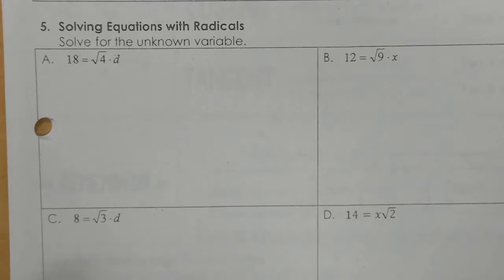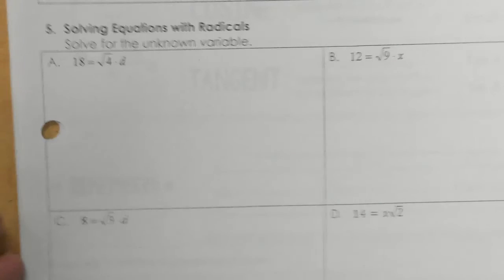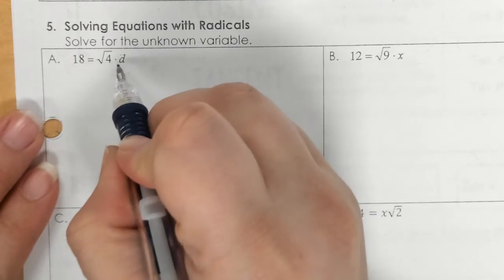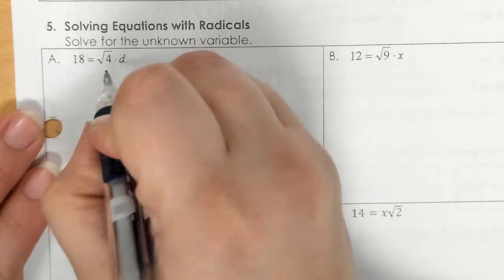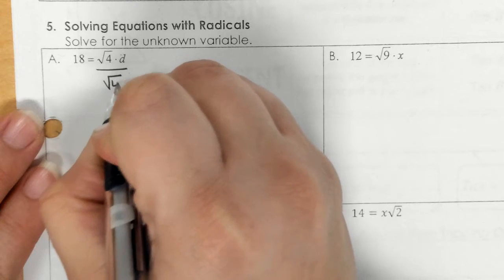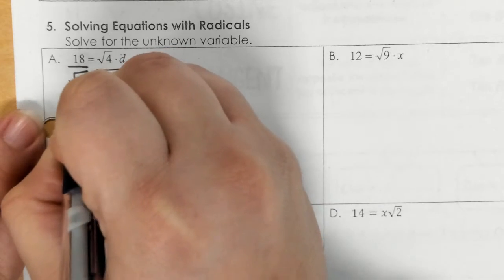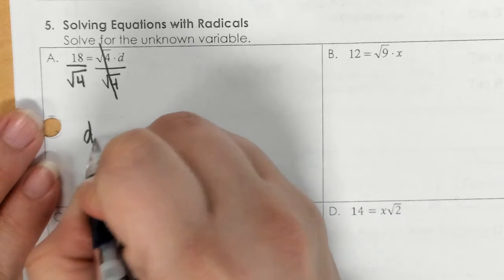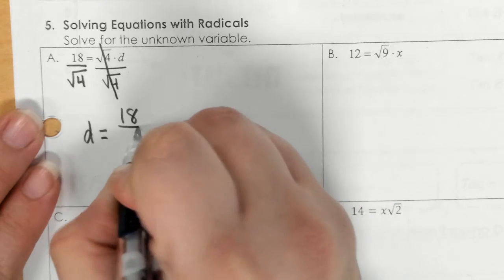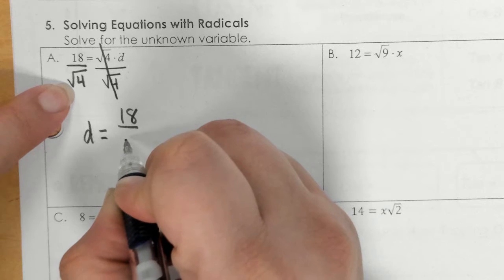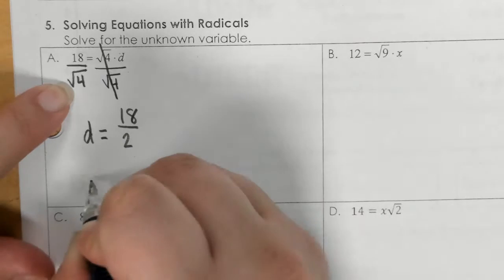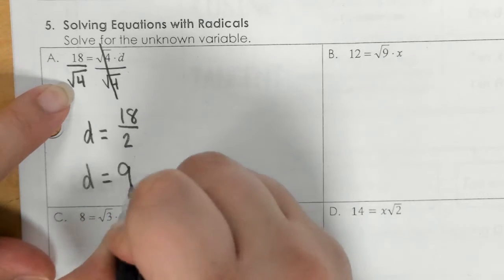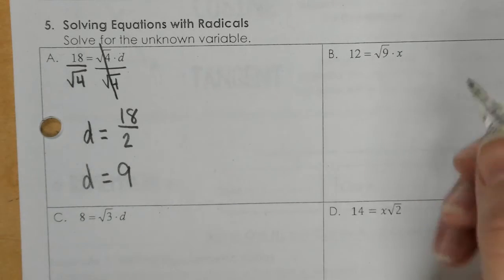For the last example of the radicals, to get the d by itself, you're just solving an equation. So we're going to divide by the square root of 4. And that cancels. So we have 18 over the square root of 4, but that becomes a 2, and that divides to be 9. So my answer is 9.